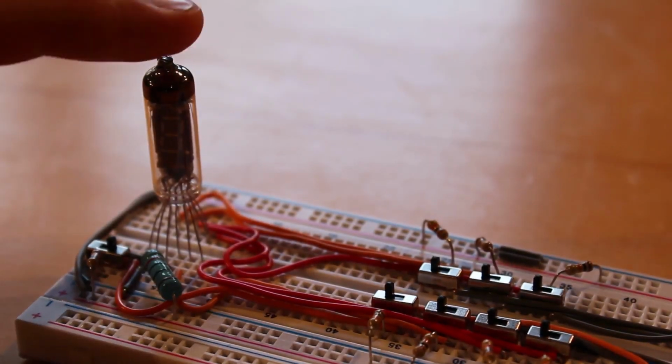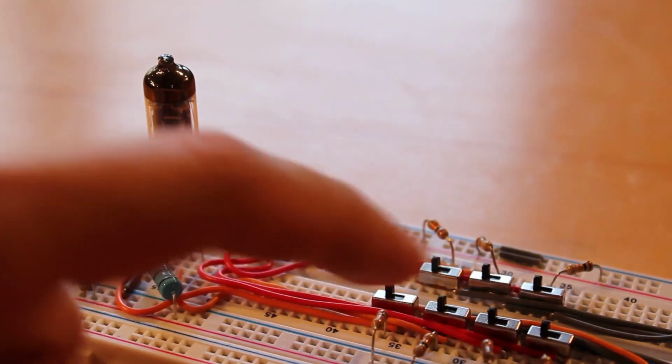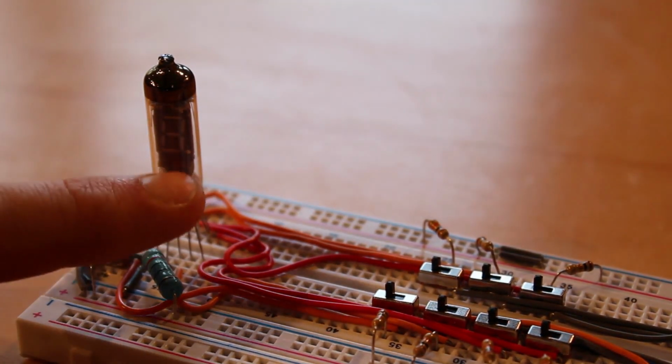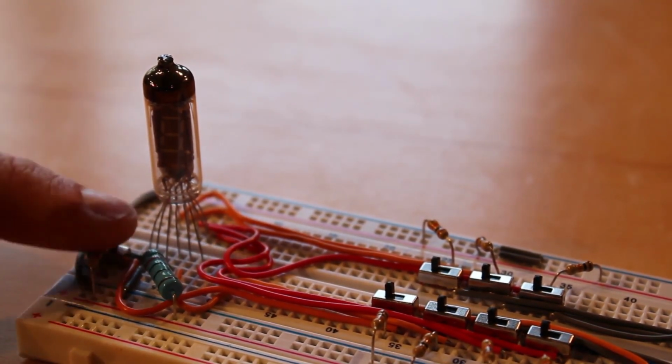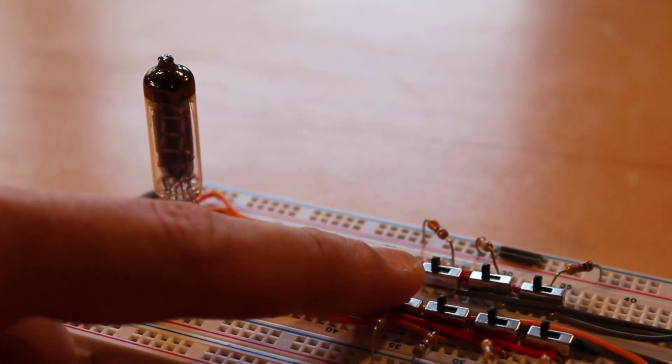All right, here we go. We have that second VFD set up on our breadboard here. And again, we have our same 7 buttons that are feeding into the 7 individual segments. And I also have the grid hooked up on this additional switch over here. So let's flip a switch on and see which one of these segments comes on.